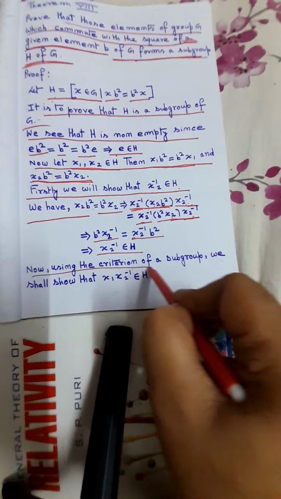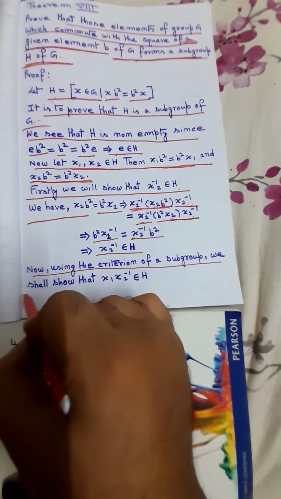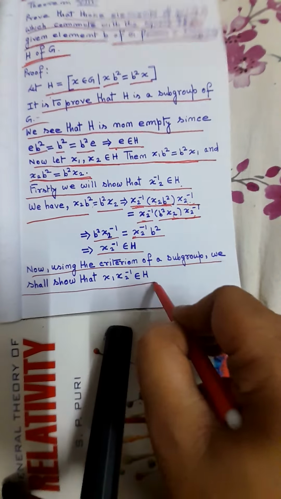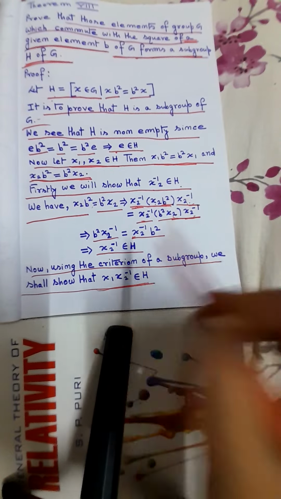Now using the criterion of a subgroup, we know that we shall show that x1 x2 inverse belongs to H.